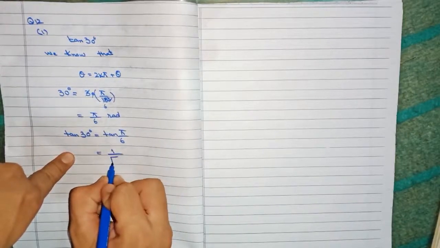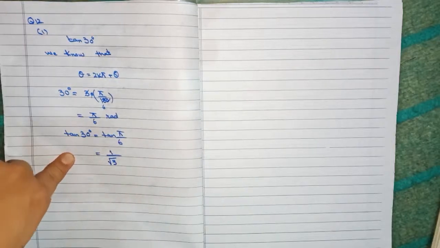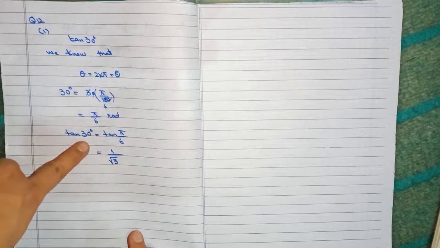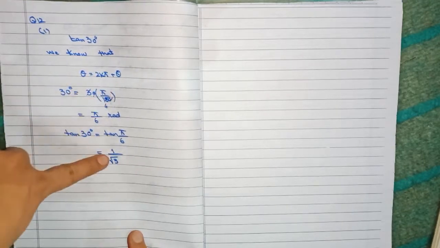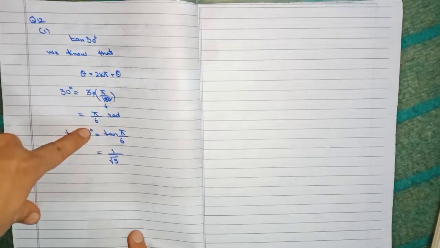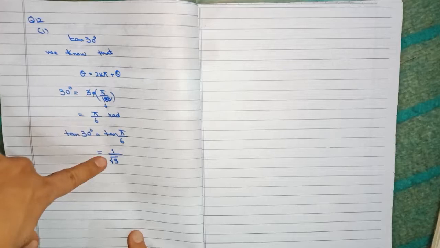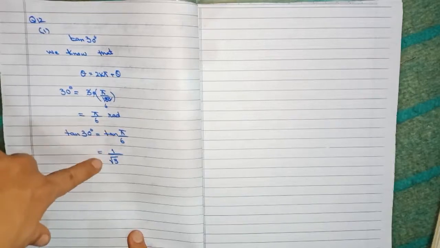You should know this value. We have not used the calculator and tables or anything. You just need the value, since every value repeats itself after any 2k pi interval. We convert this degree form into radian. After converting it into radian, tangent pi over 6 equals 1 over square root 3.